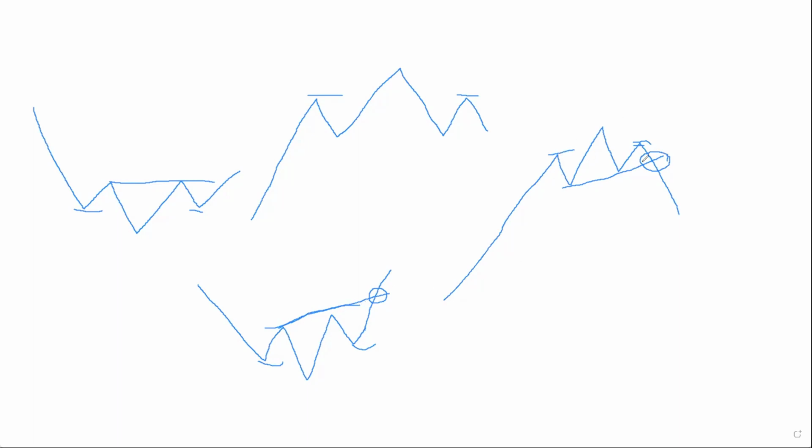On the bearish head and shoulders, obviously on the bullish, it would be slightly different. It would be something like that. And we're going to get the trend line break much earlier than we did on this pattern.